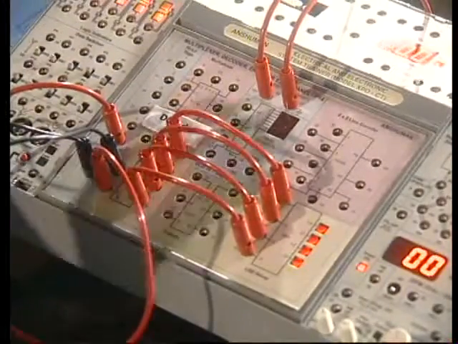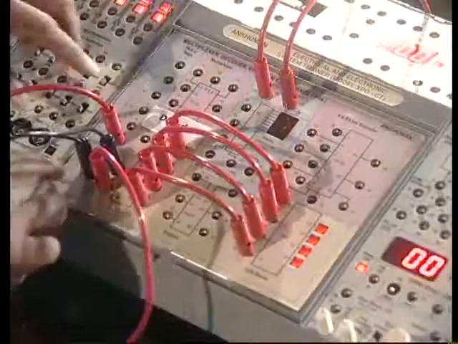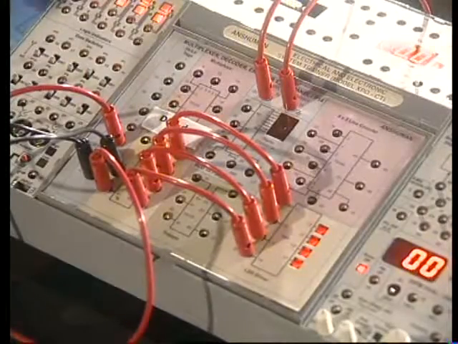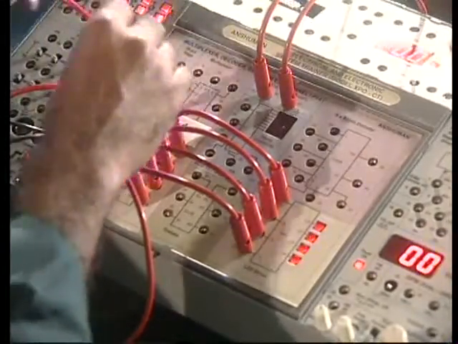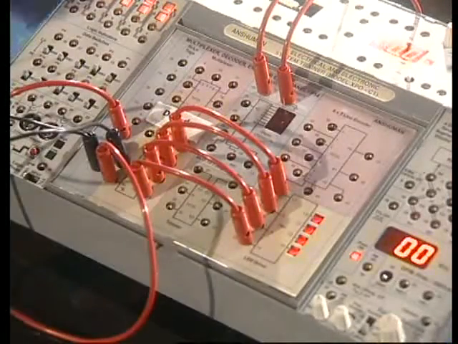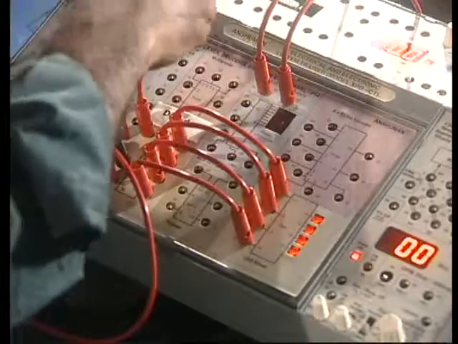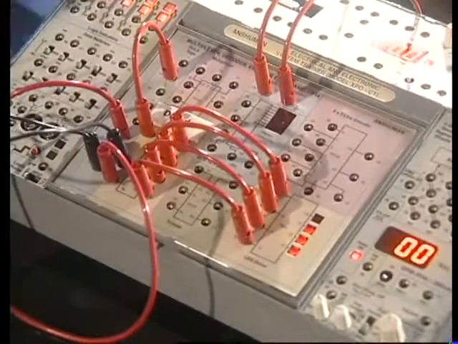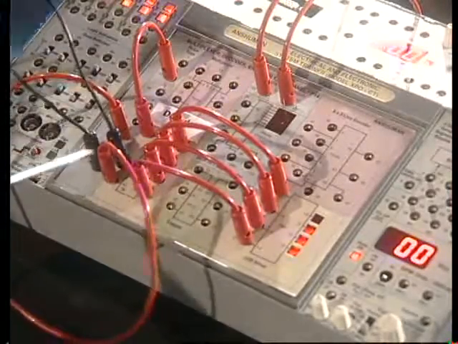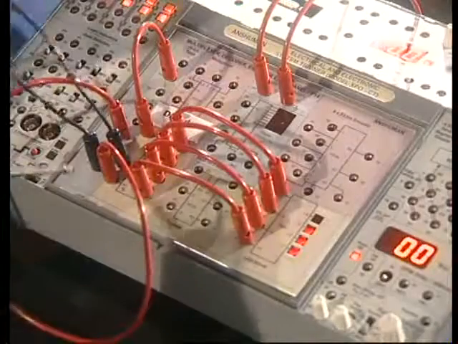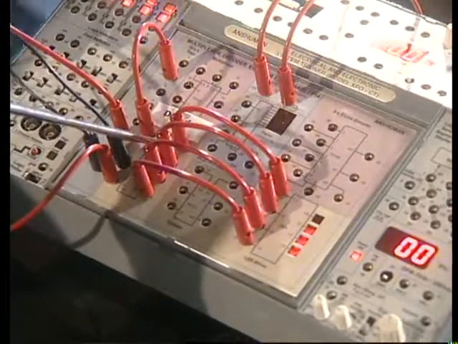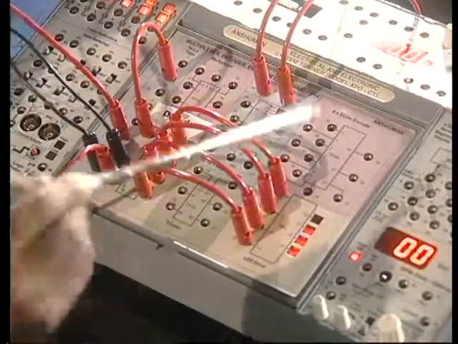Now you see I am giving some input, in this case 0 0, but all are high because I have not enabled the IC. Here you can see this is an active low enable, so I should connect this to low. Now you can see for 0 0 input, that is A0 is 0 and A1 is 0, the first output, that is Q0, becomes 0 because it is active low.